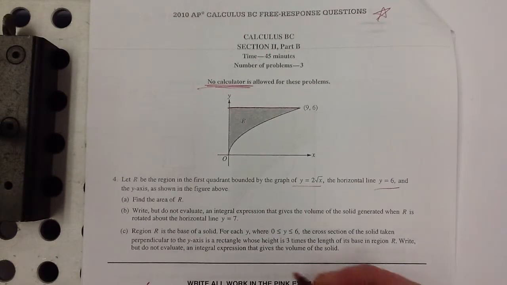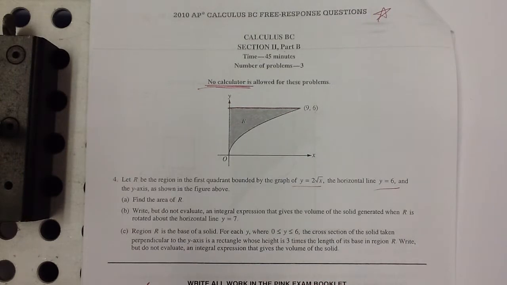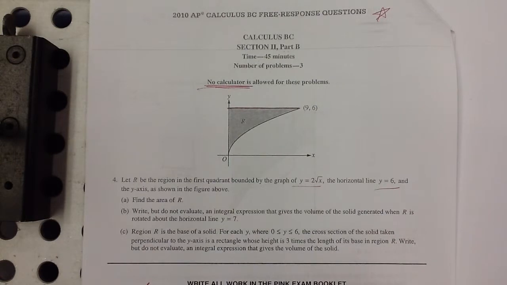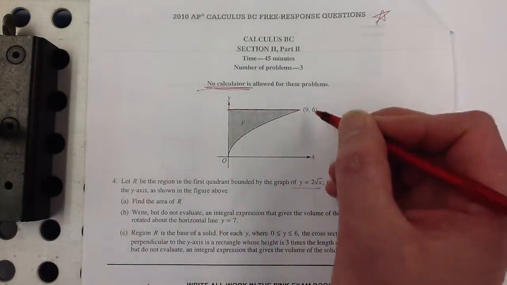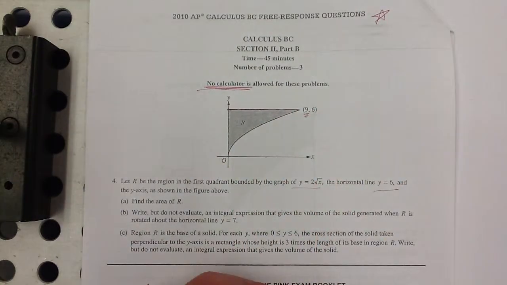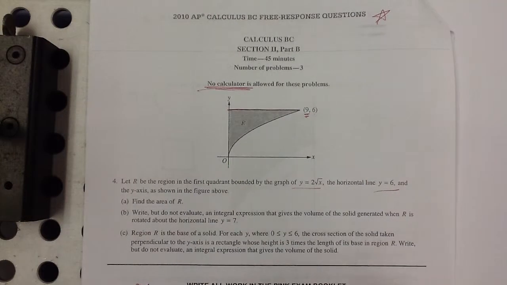So the antiderivative of this is 6x, and then bump the exponent up 1 to 3/2, and divide by the new exponent. The same as multiplying by 2/3, would be 4/3, from 0 to 6. Oh, why am I going from 0 to 6? Whoops. The x value is 9, not 6. So that's going to be better here for taking square roots.